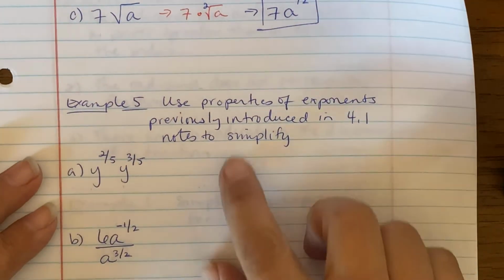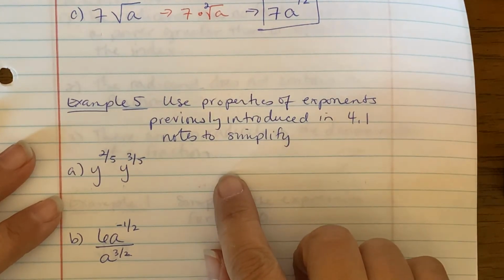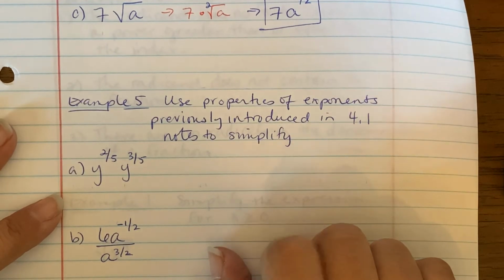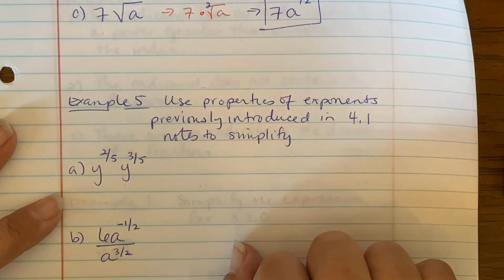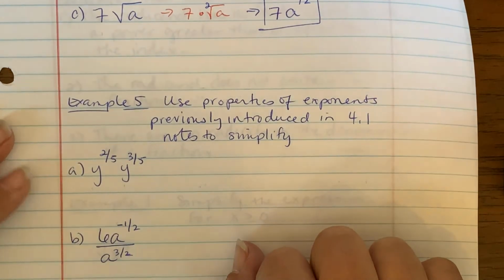Example 5, it says, use properties of exponents previously introduced in 4.1 notes to simplify. So the rules of power rule, bases are the same. You add your exponents if they're being multiplied. If bases are the same and you're in division mode, you subtract your exponents.